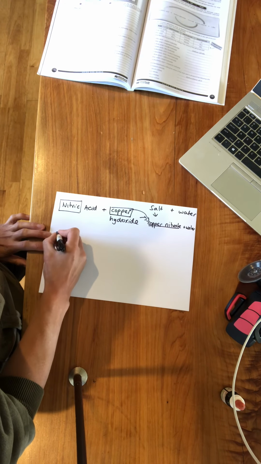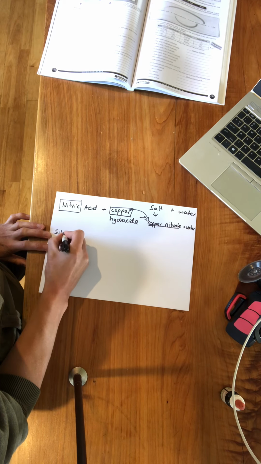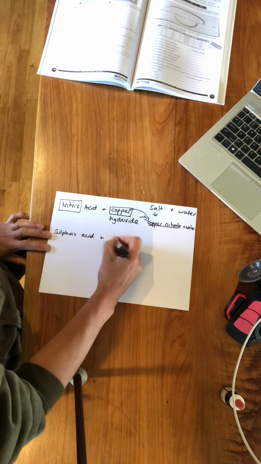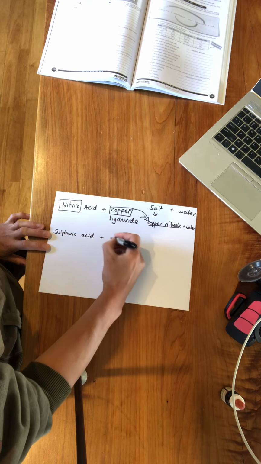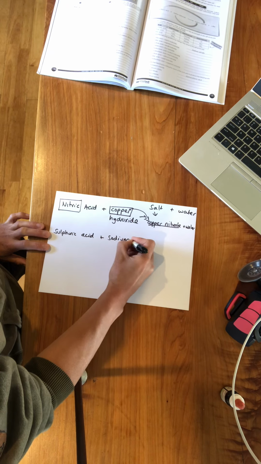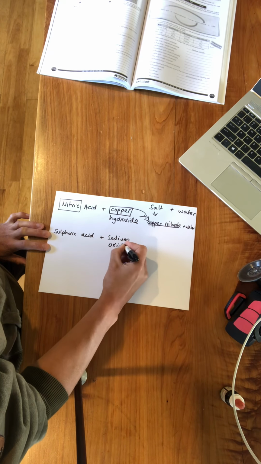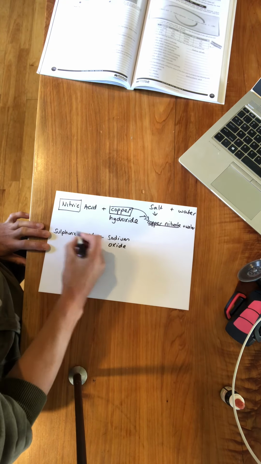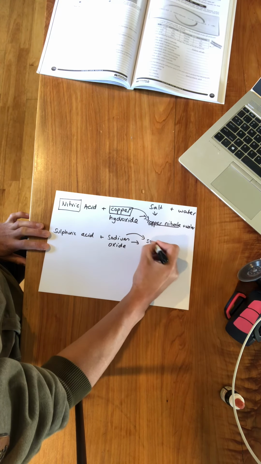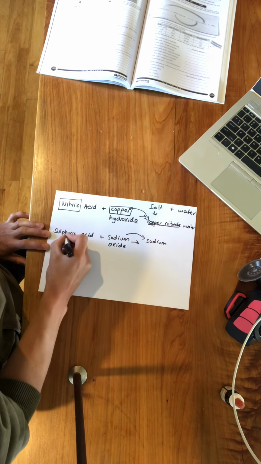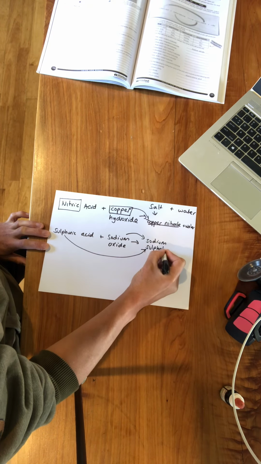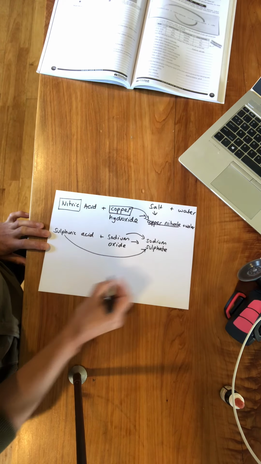Okay, let's think of another one. Sulfuric acid plus sodium oxide. Our salt is going to be called sodium sulfate plus water.